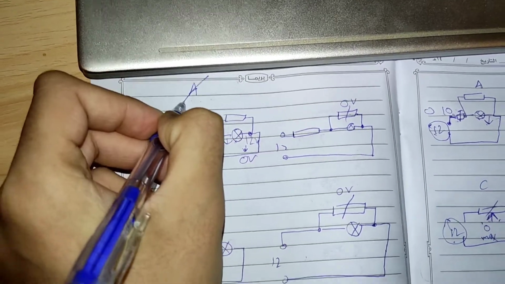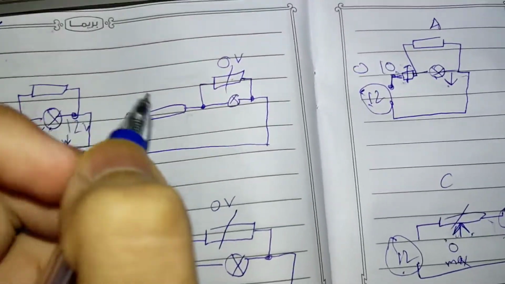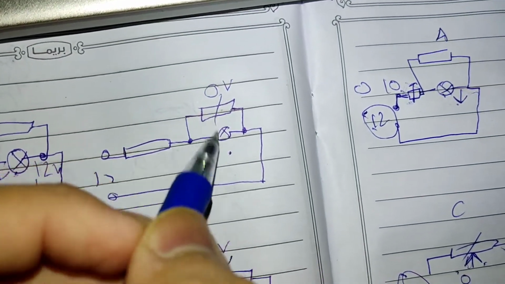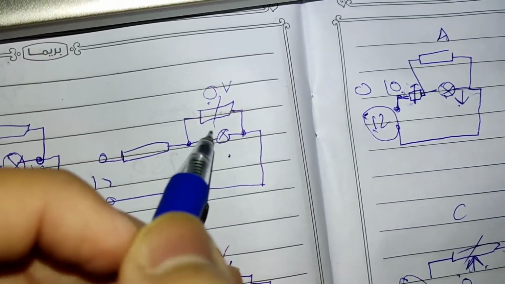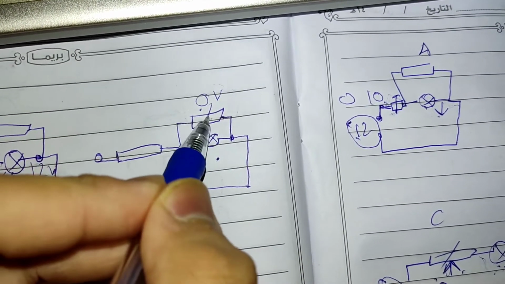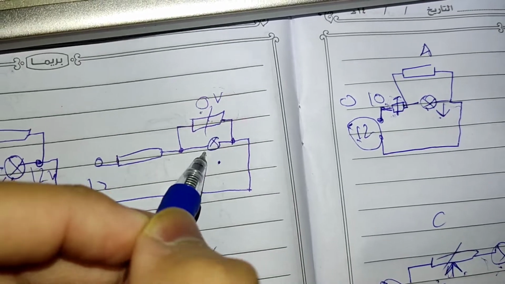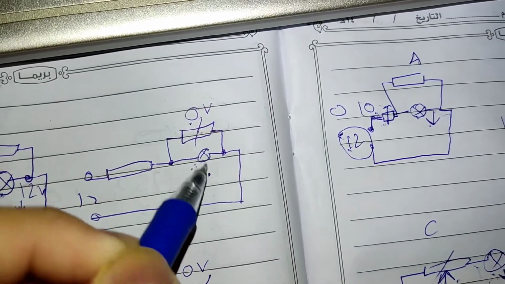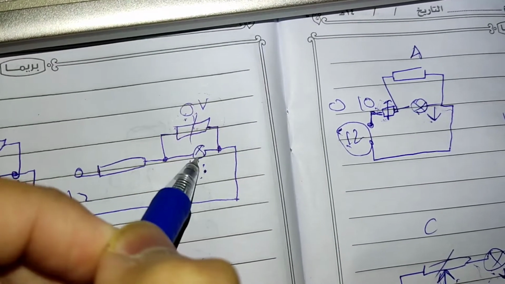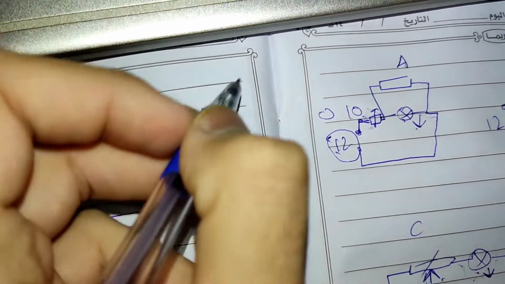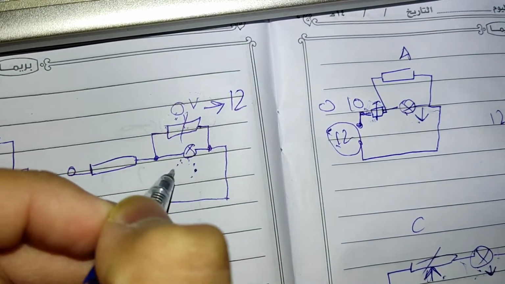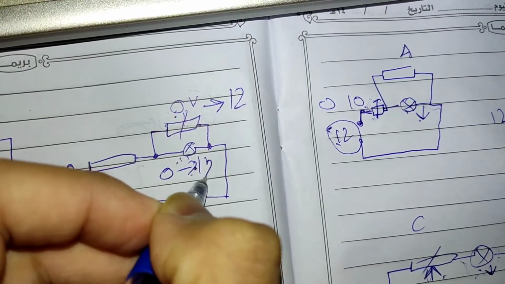So A is wrong. Moving on to B, in B the lamp and the variable resistor are in parallel. That means whatever happens to the voltage above should have the same effect below, because in parallel the voltage remains the same in both components. So as the voltage of this goes from 0 to 12, this would also go from 0 to 12 volts.